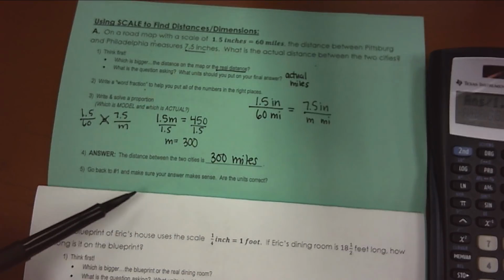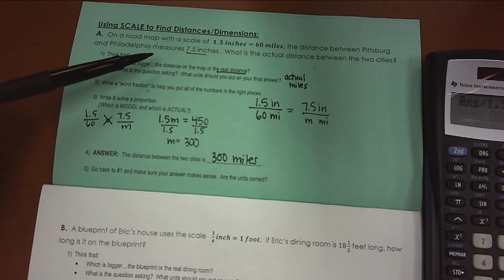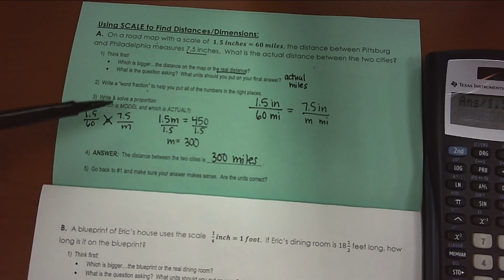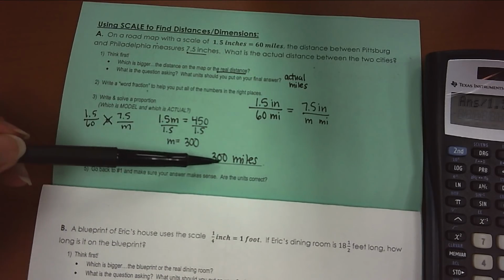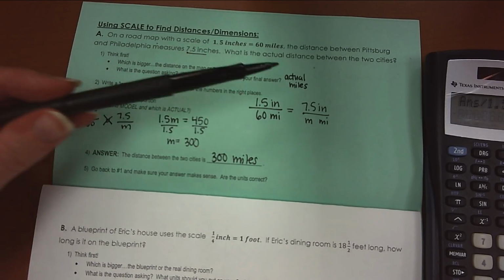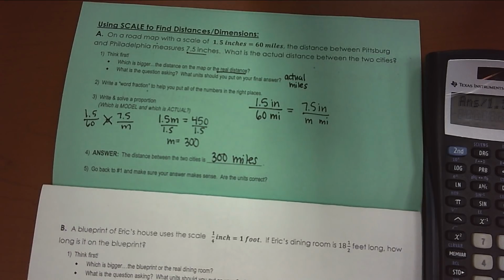Go back to number 1 and make sure your answer makes sense. Are the units correct? So up here where we were thinking about which one is bigger, is our distance in miles bigger than how many inches it was? Yes. Did we find the actual distance? 300 miles seems reasonable between two cities. And did we label it with miles? We did, and so our answer seems reasonable and makes sense.